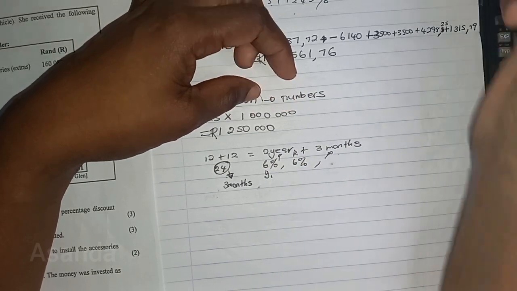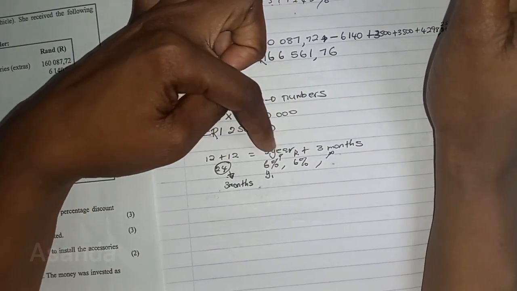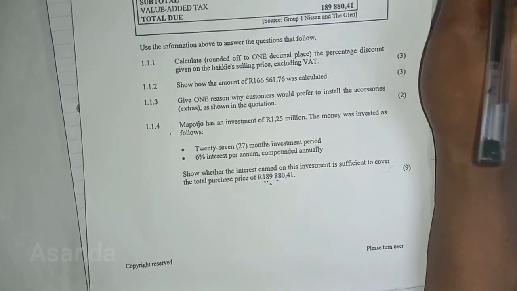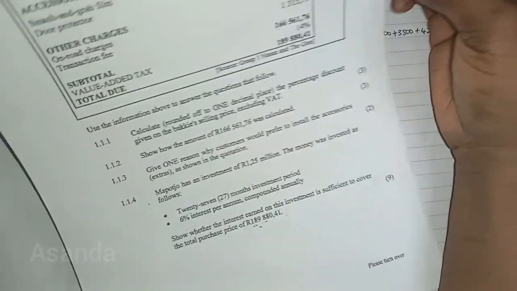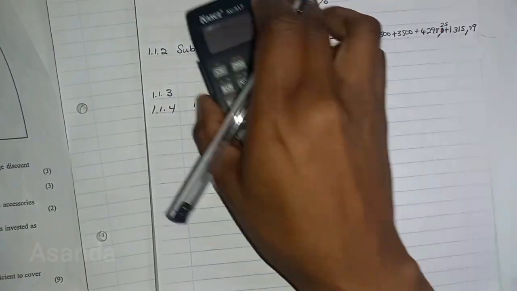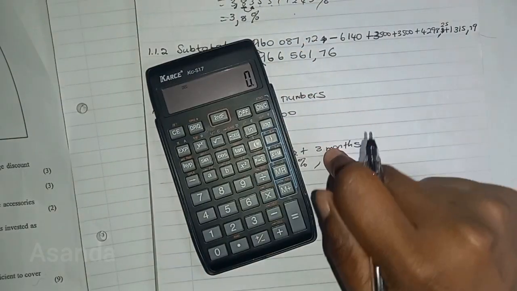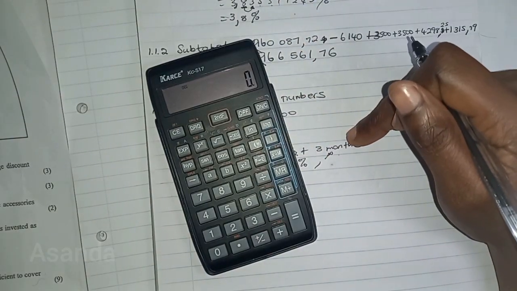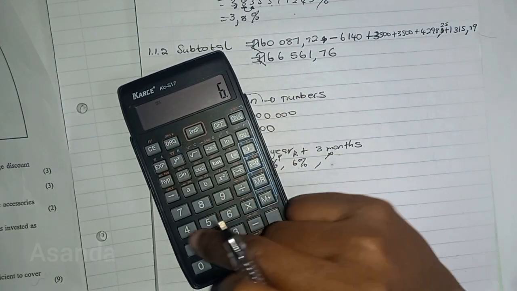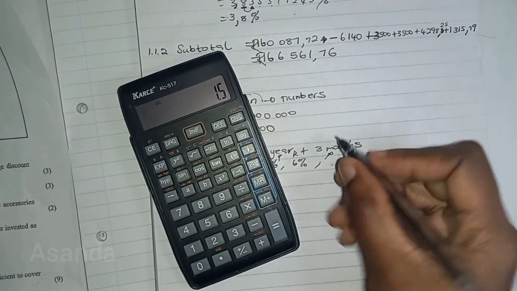I cannot use an interest rate for a year to calculate an interest for 3 months. That just doesn't make any sense. So I'm going to say 3 months is a quarter, right? It's a term. How many terms in a year? 4. So I'm going to say 6 divided by 4, and I'm going to get 1.5%.